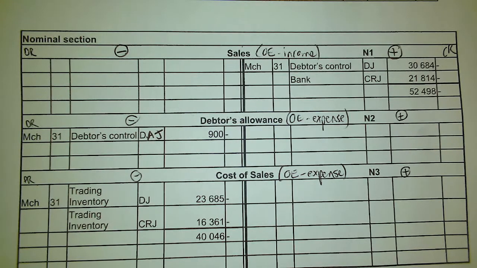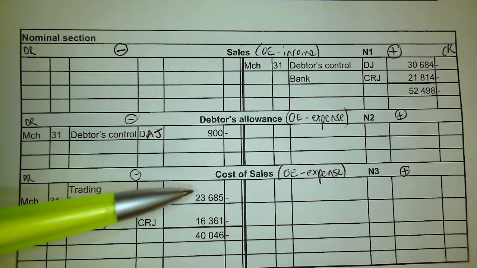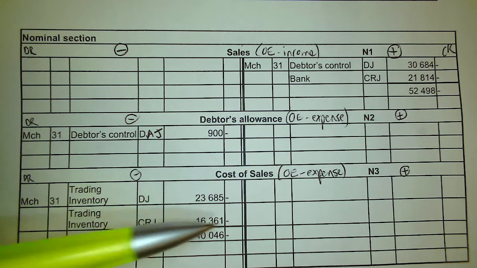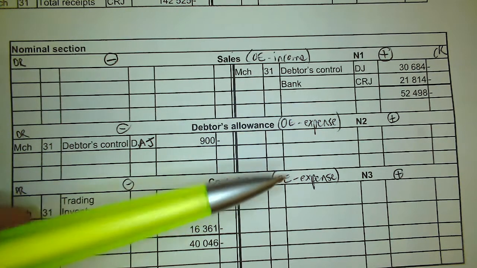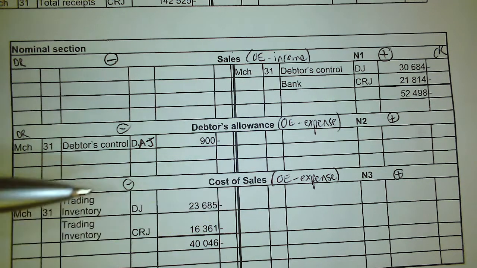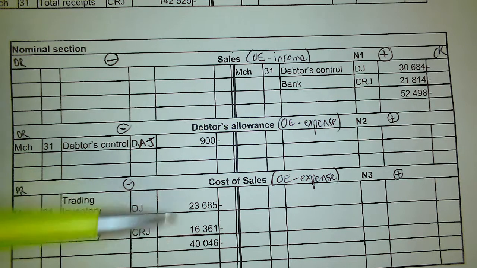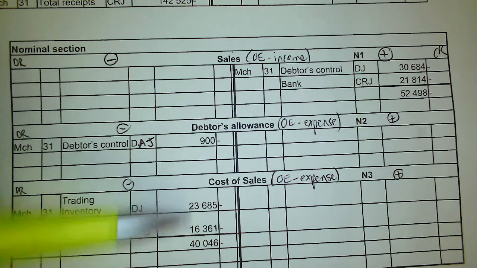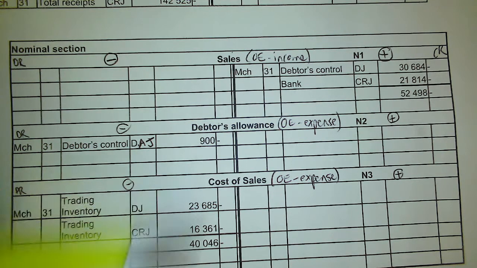Hello grade 9s, we are busy with activity 19 and the general ledger cost of sales account, the cost of sales T account. Okay, cost of sales is an expense account and it's also owner's equity. A cost will normally decrease your owner's equity and it decreases on the debit side. That's why we see the amounts on the debit side over here of cost of sales.